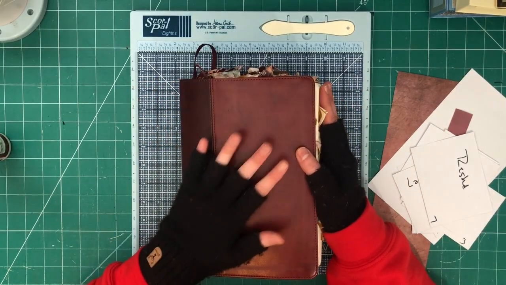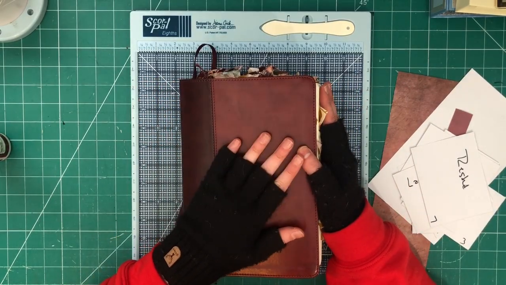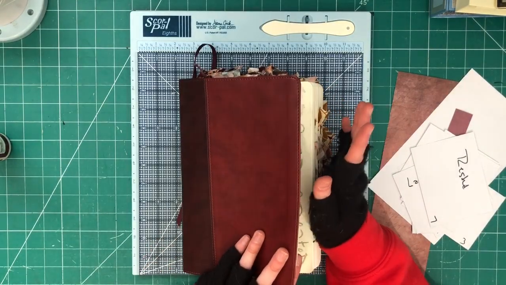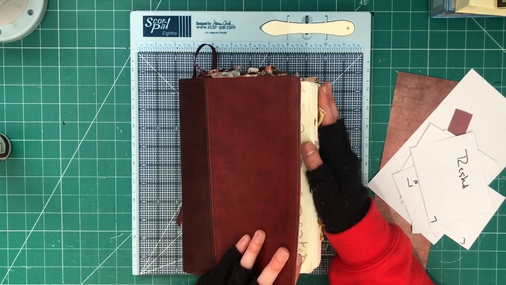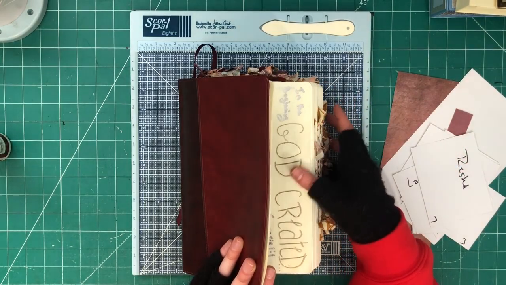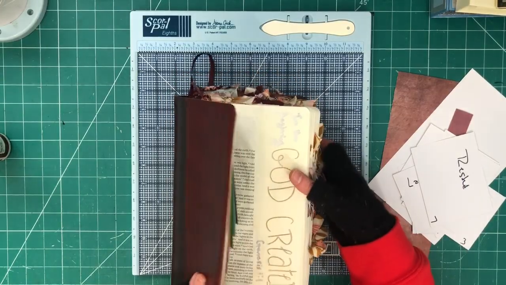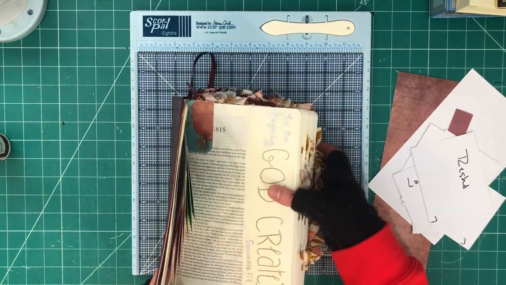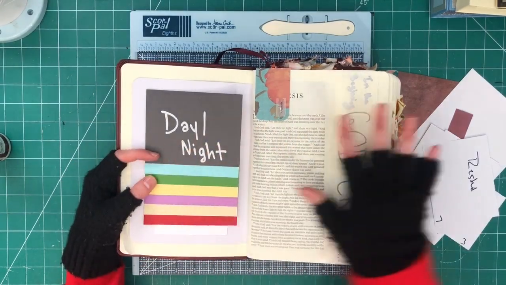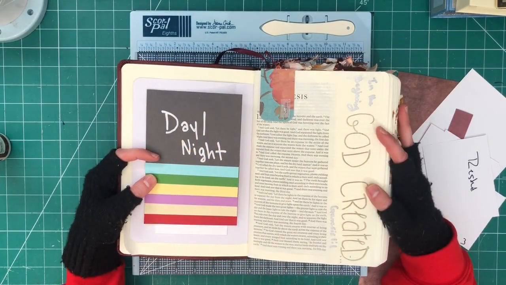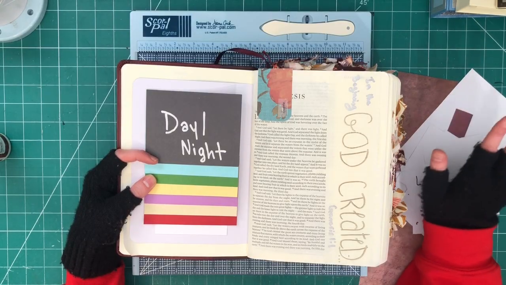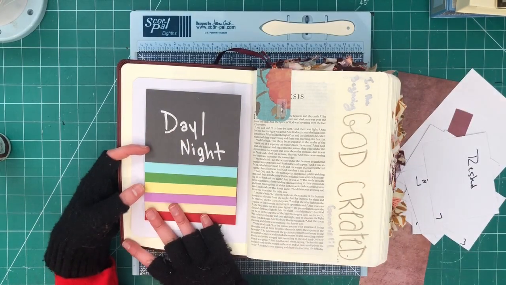Today we are going to be doing some Bible journaling. I tried doing this video earlier and my phone battery died, so my phone is plugged in now, so I'll try it again. I already did everything, but I do have pieces over to the side that I'm going to use to show you how I did this.